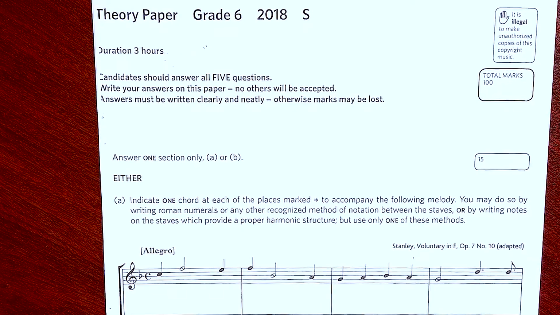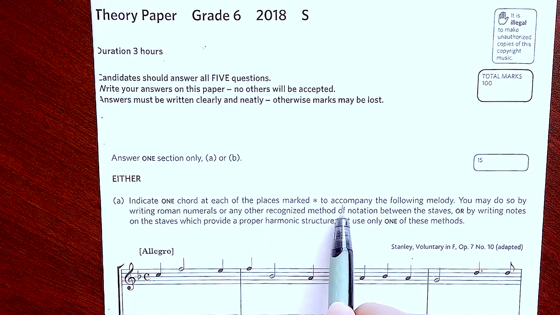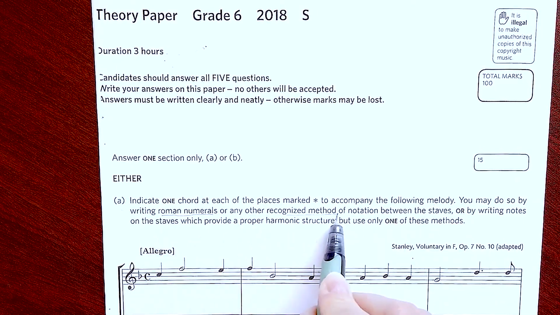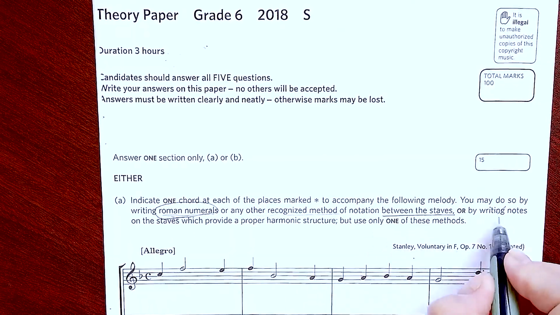Grade 6 theory exam paper. The first task: we have to identify the chord under the star, and we will use Roman numerals. We can use any other recognized method, but we have to write it in between the staves.